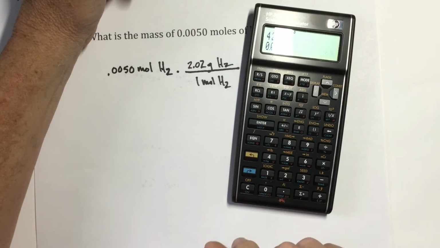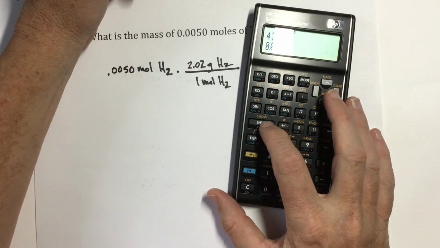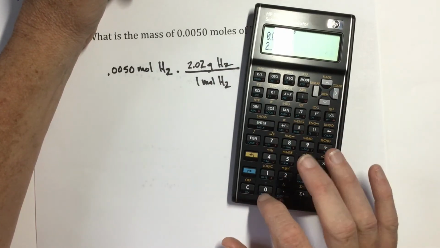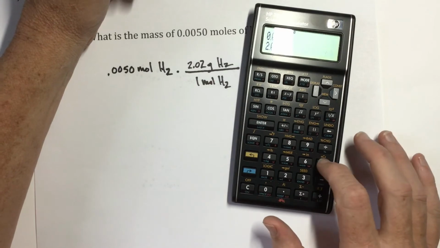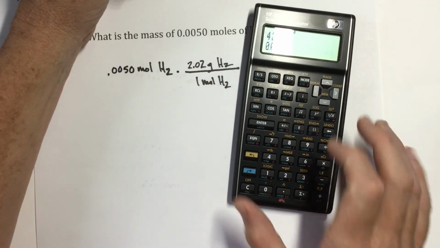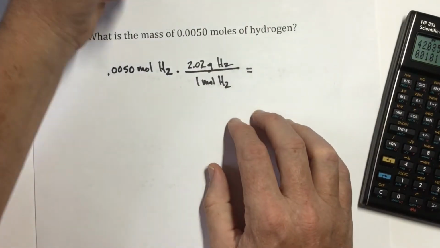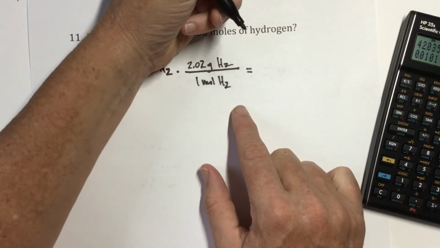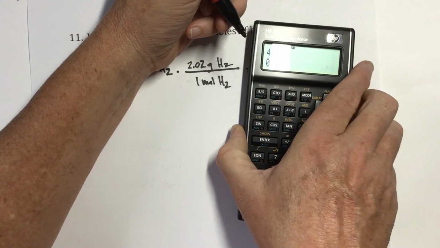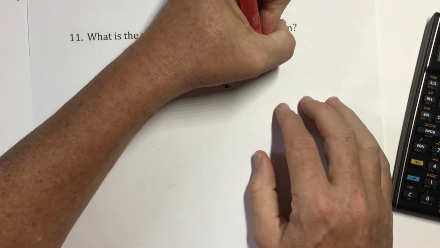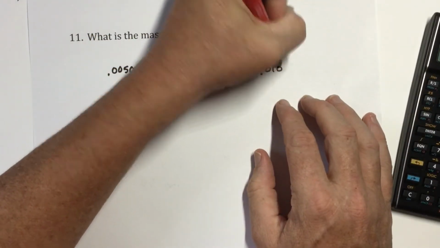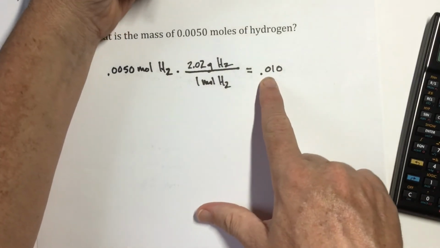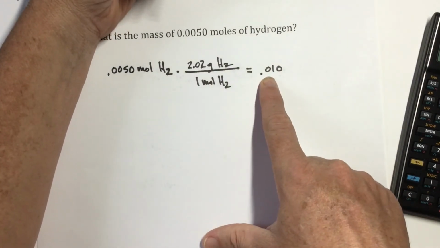So 0.0050 times 2.02. I should have 3 sig figs, and my calculator is showing 0.0101, so my answer will be 0.0101. Remember, that leading zero does not count as a sig fig.